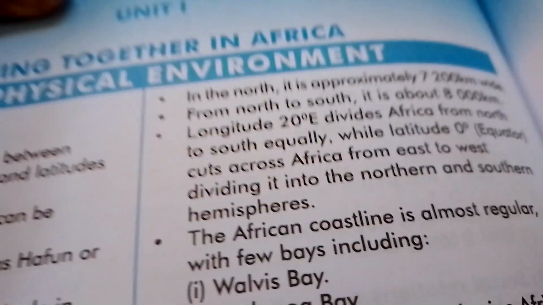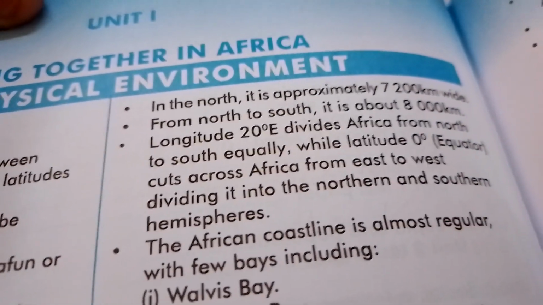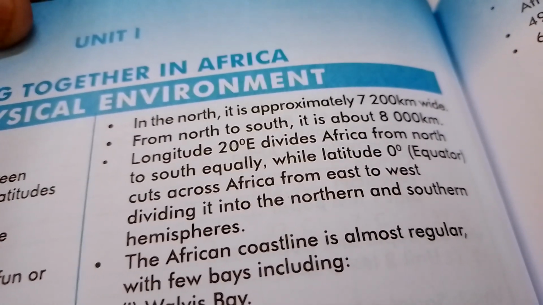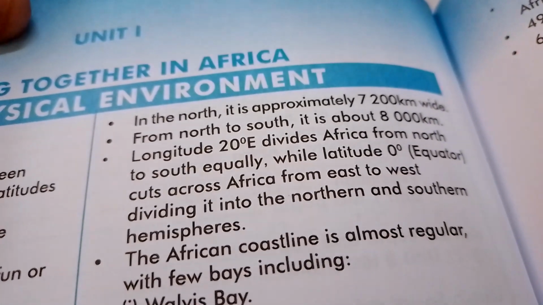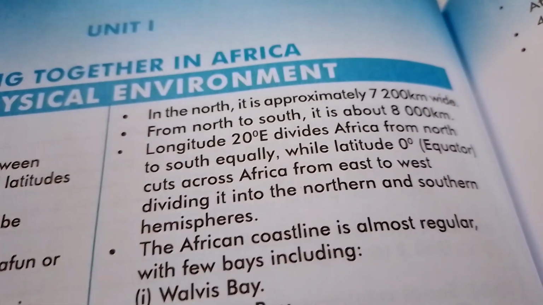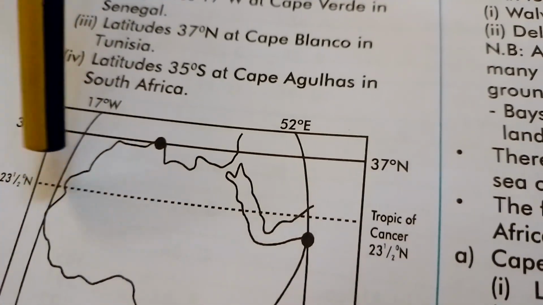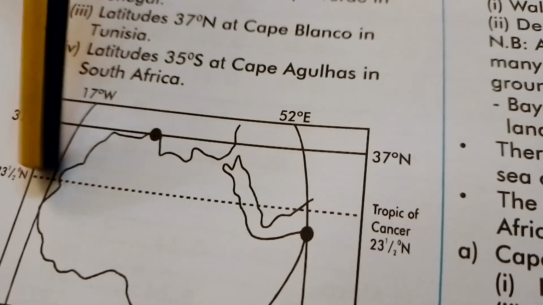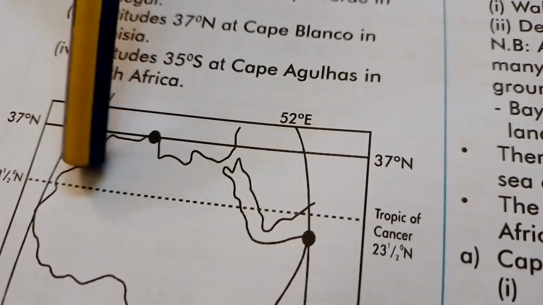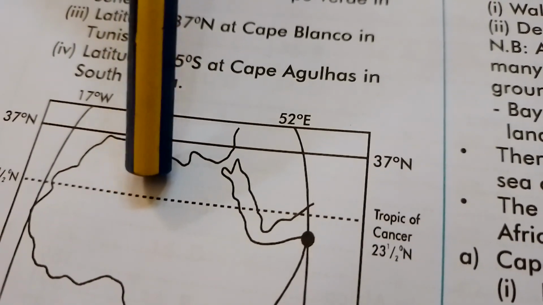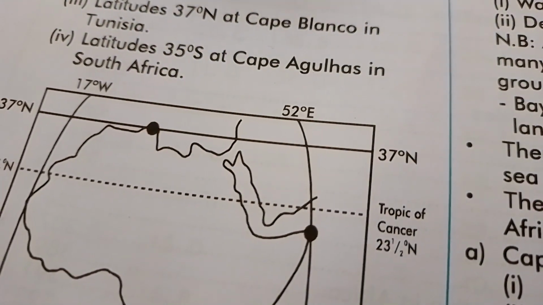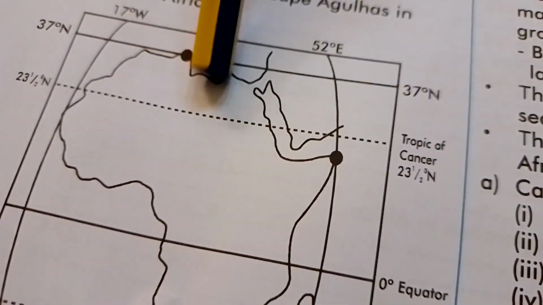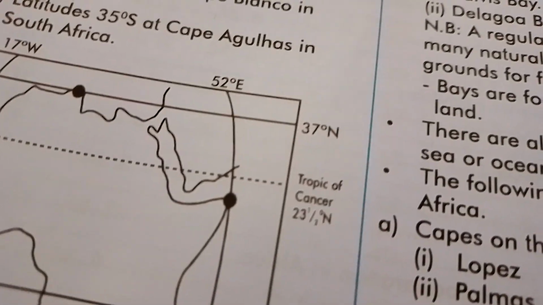Then we say that in the north, it is approximately 7,000 kilometers wide. In the northern part of Africa, the range is 7,200 kilometers wide, and from north to south, we travel about 8,000 kilometers.